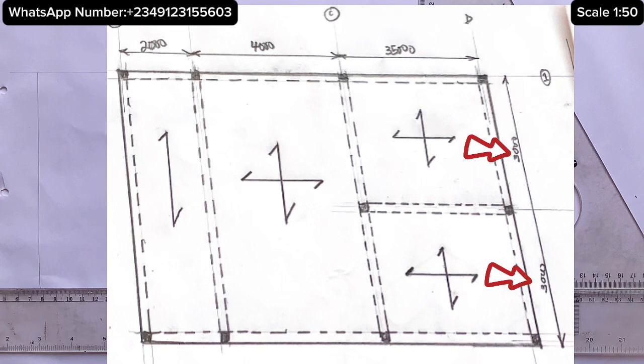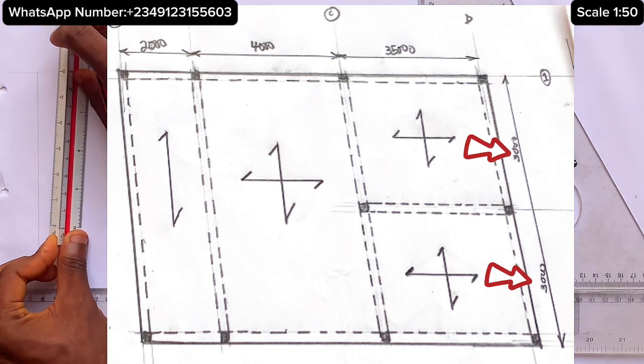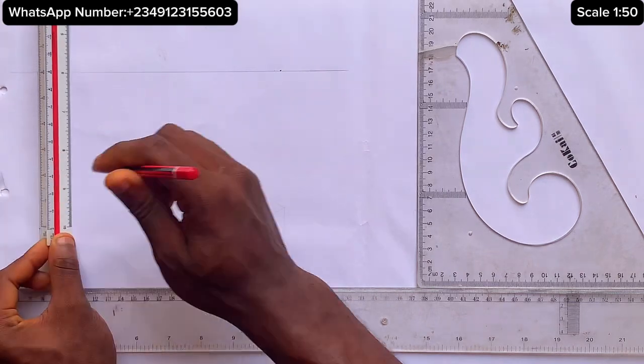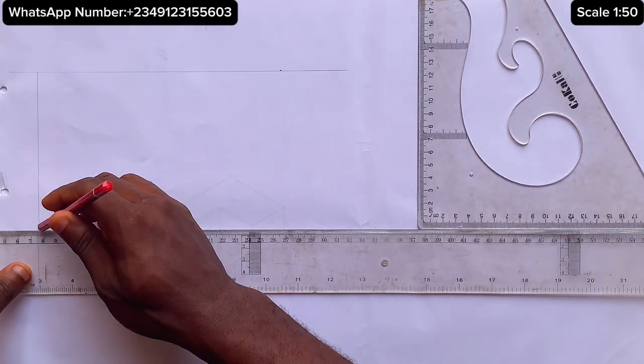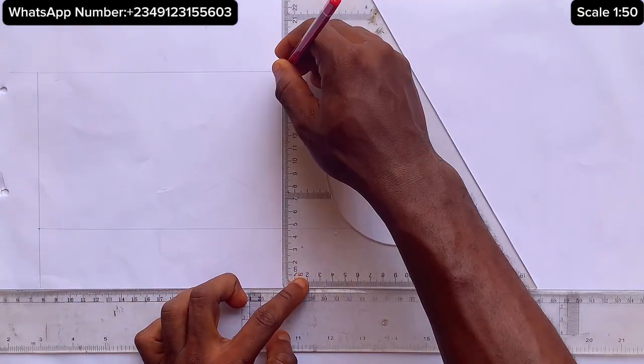The entire width is 6000. So I'll come down here. Here to here is 6000. So that's it. I'll join them together. Join this part here with a faint line this way, and I'll connect this to this.